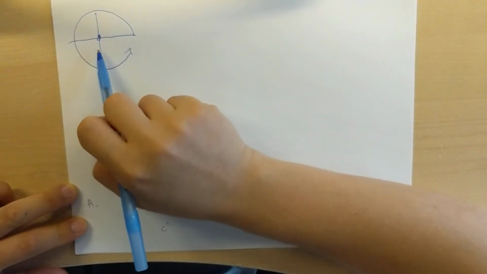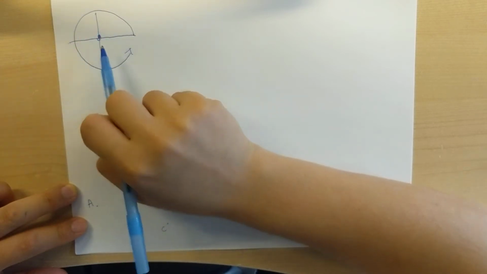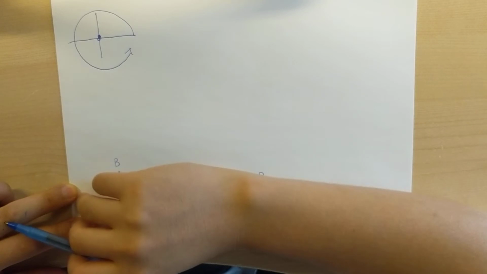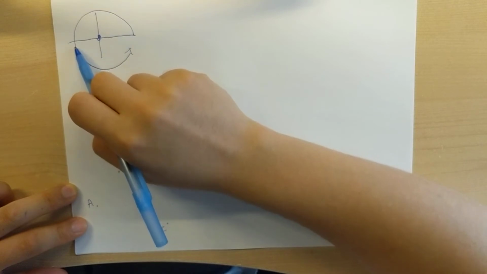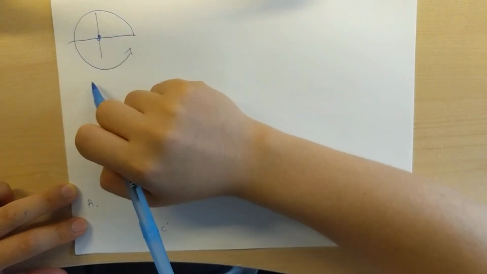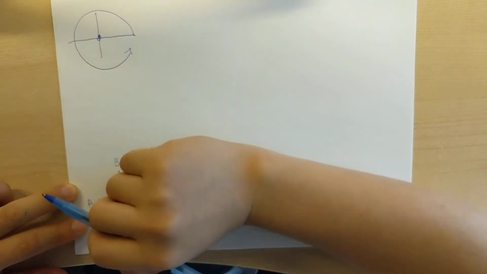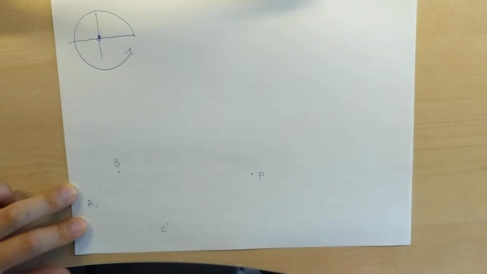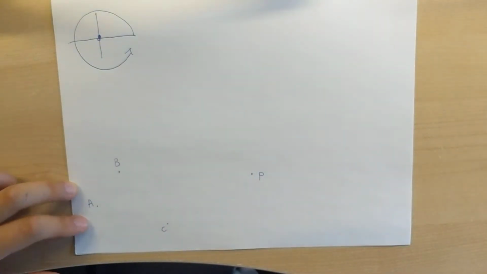And I can almost see the caveman making a drawing like this in our human history, seeing the sun rising here and setting in the west. Isn't that beautiful? So this is a positive rotation, whereas if we go in the other direction, then that would be a negative rotation. Okay? All right, so how are we going to do this?